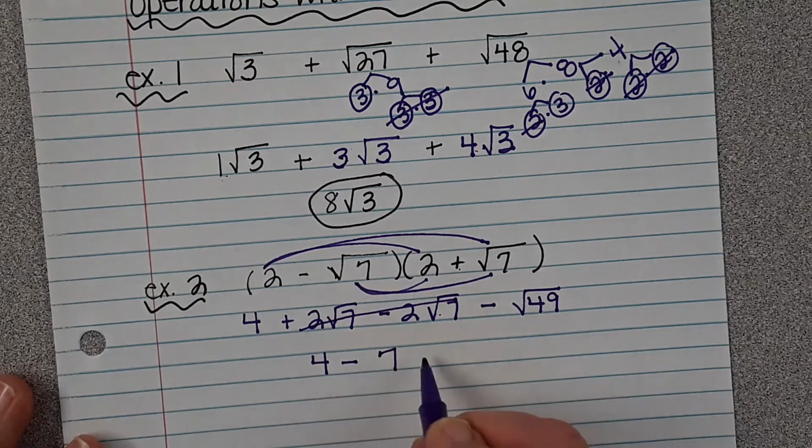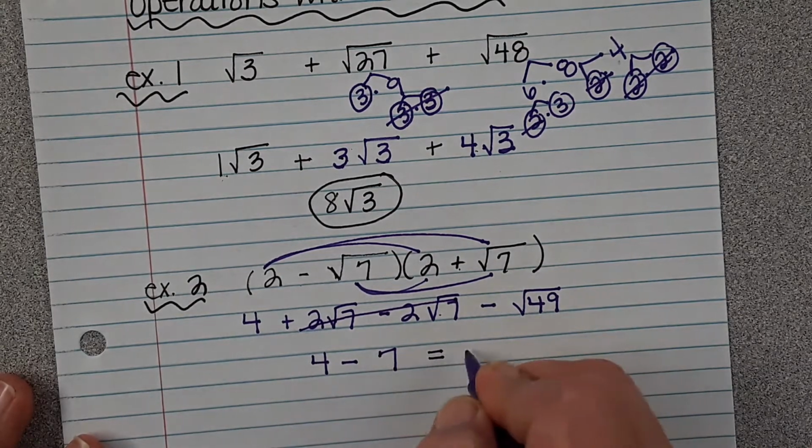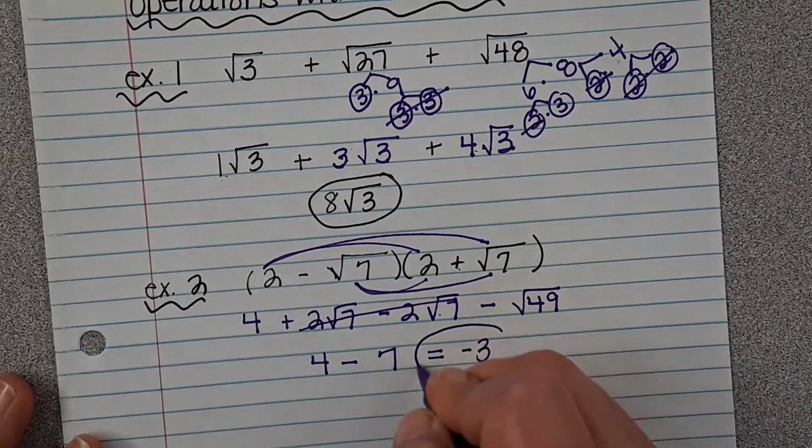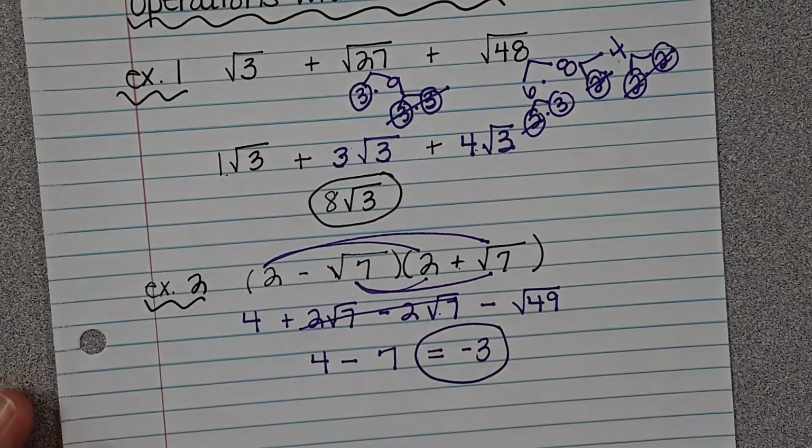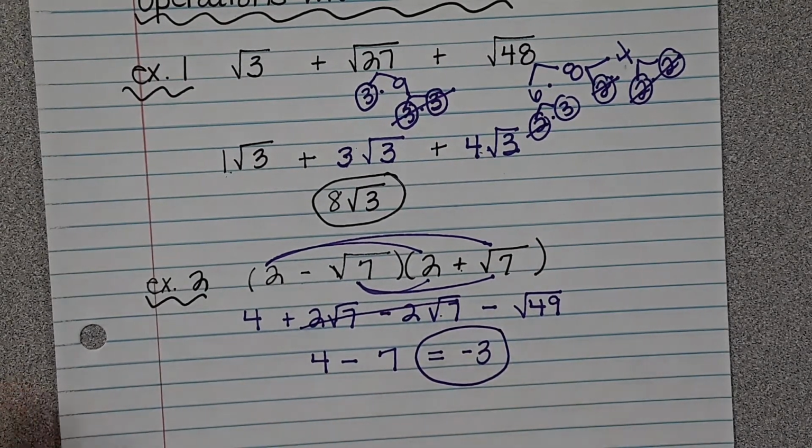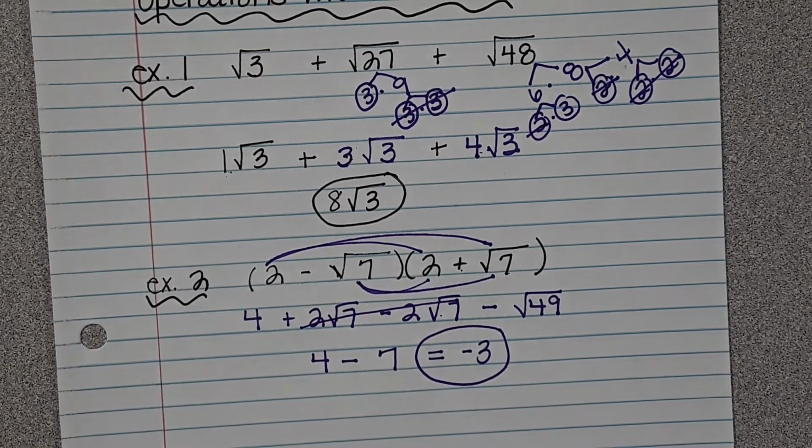So 4 minus 7 is, and that is your answer. So remember, these are conjugates. Conjugates are going to get rid of any square roots, and that's why we use them in the fraction, which I'll show you in example 6. What questions do you have over examples 1 or 2?